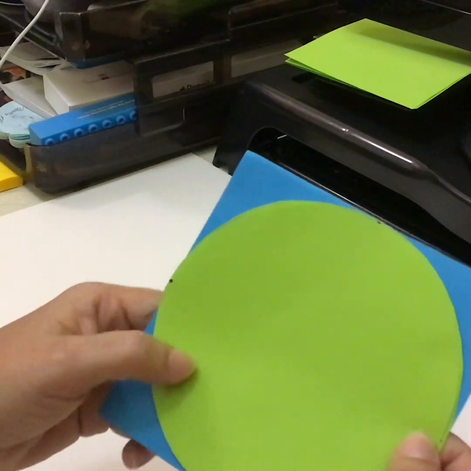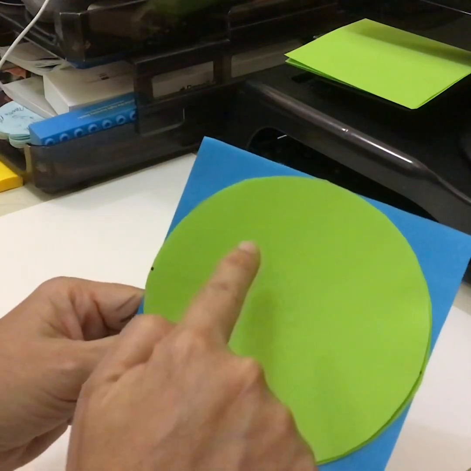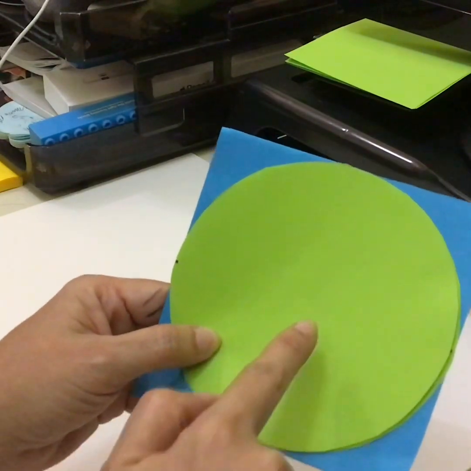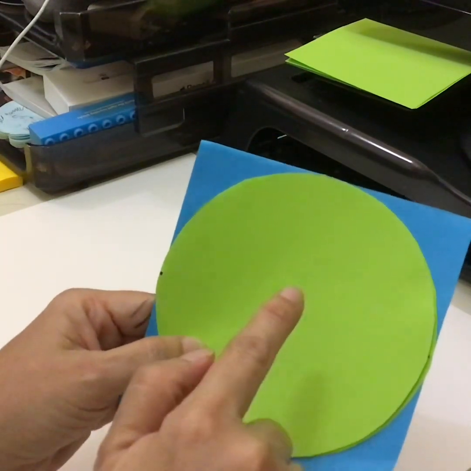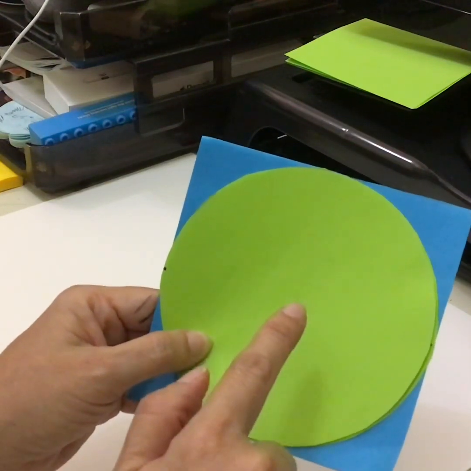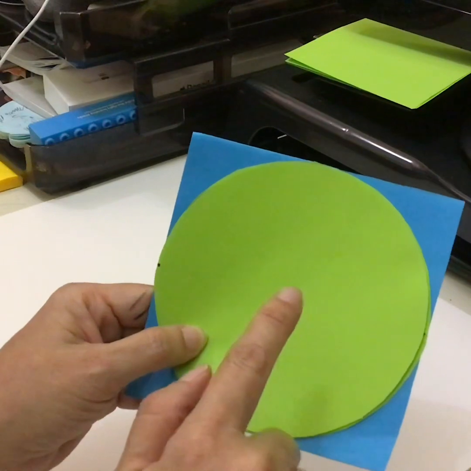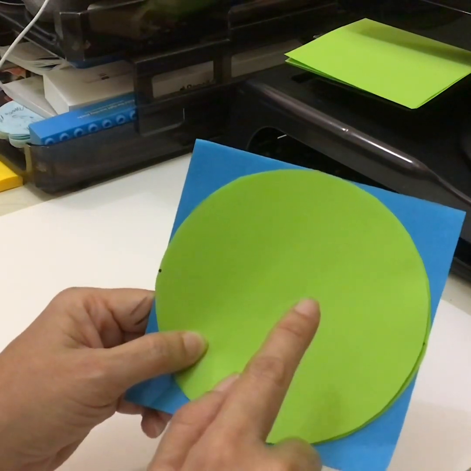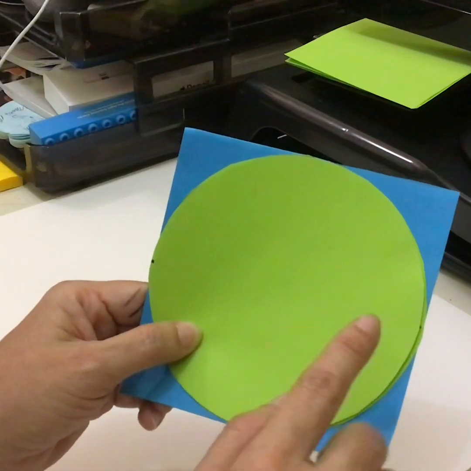Okay, and we can also see that the area of this green circle is smaller than the area of the blue square. So if we can find the area of the blue square, we can have a rough estimate of what the area of the green circle is. Okay, so I'm going to try to find the area of the blue square.